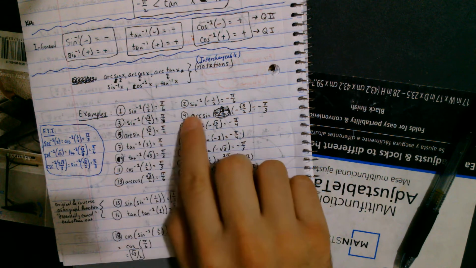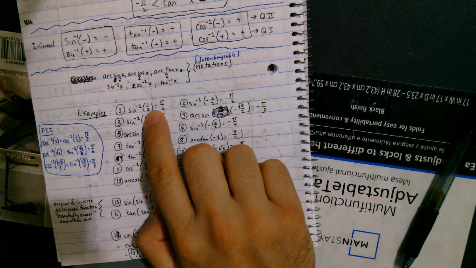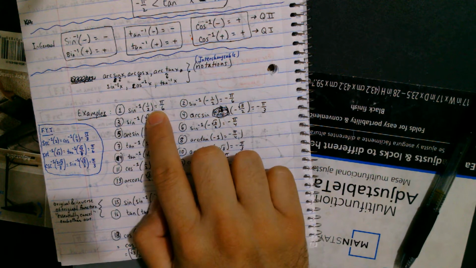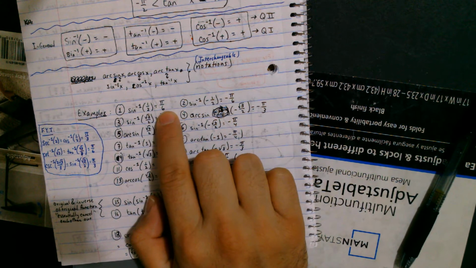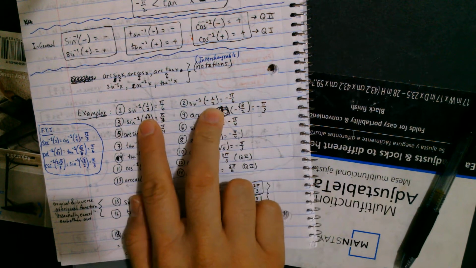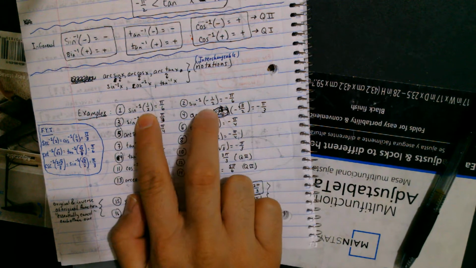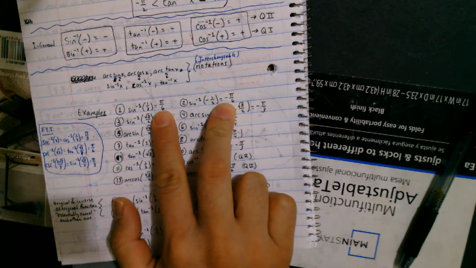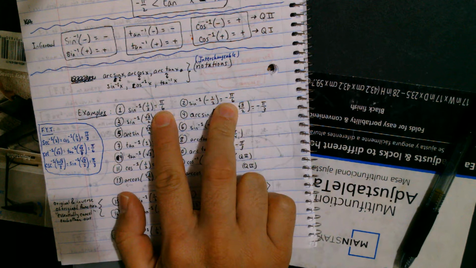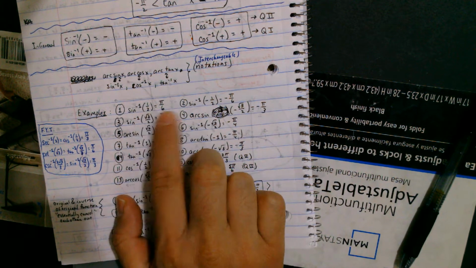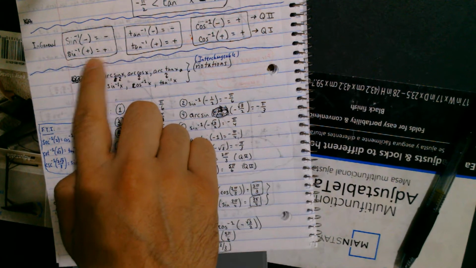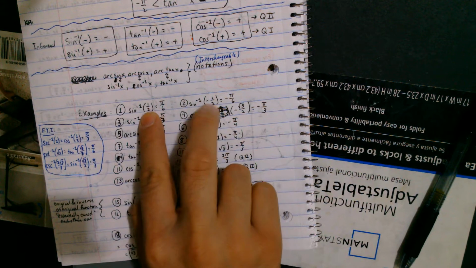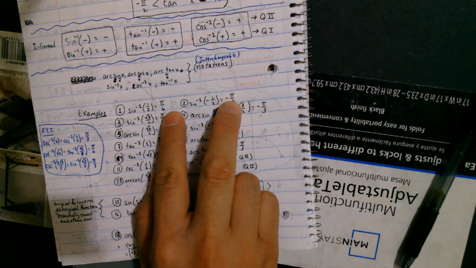So sine inverse of a half, what angle do you know has an opposite of 1 and a hypotenuse of 2? That's 30. So sine inverse of a half is pi over 6. Sine inverse of negative half is negative pi over 6. So sine inverse of a positive is positive. Sine inverse of a negative is the negative of that answer.